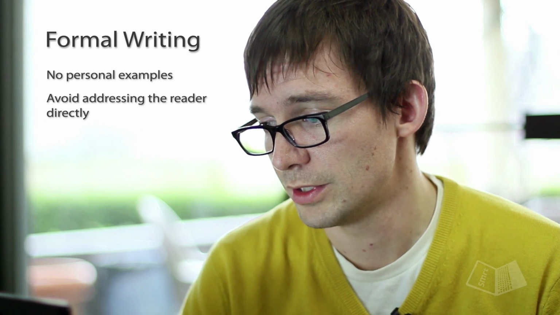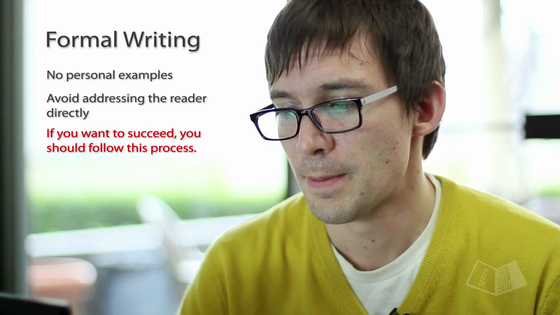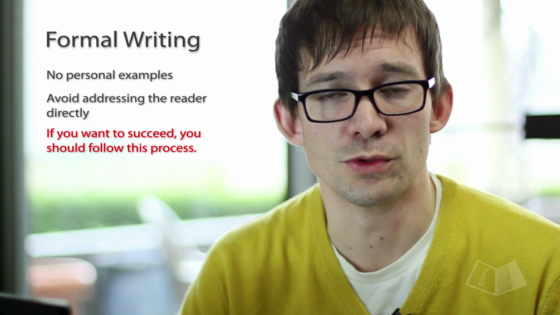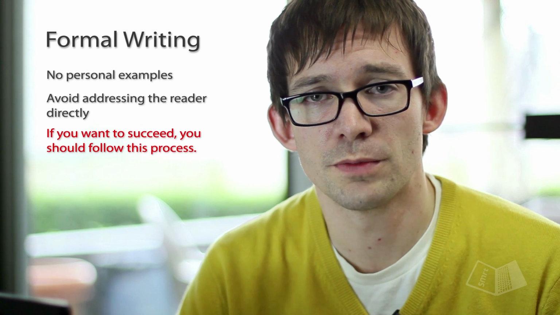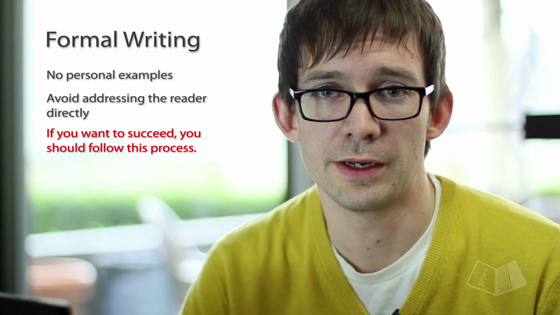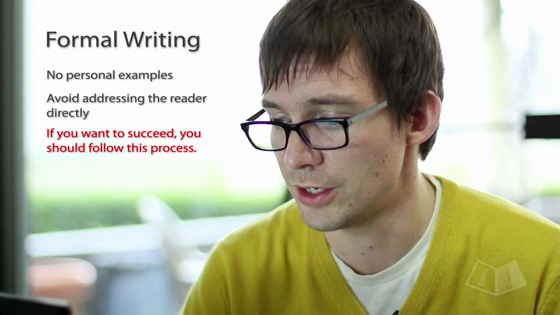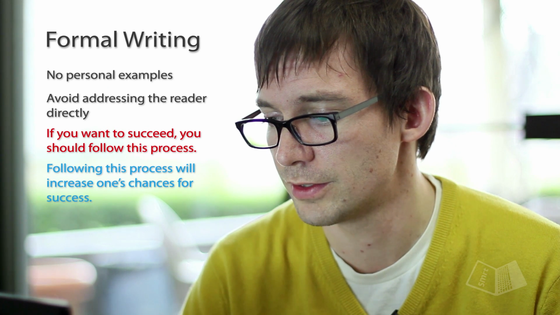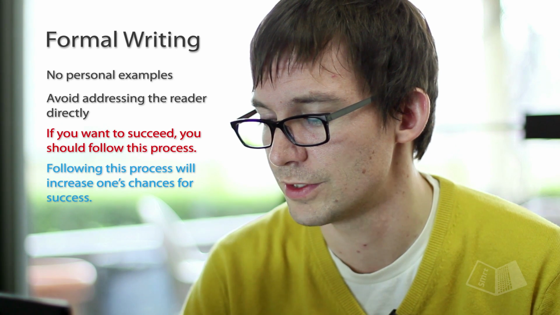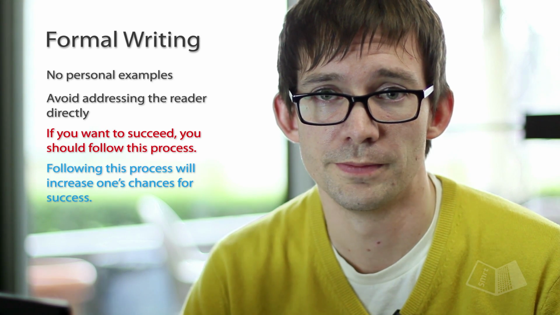In this example, if you want to succeed, you should follow this process. For me, it sounds too casual and too familiar. Using a pronoun like one is a little bit more general and I think sounds a little bit more formal. So this is how I changed it. Following this process will increase one's chances for success. Same meaning, just a little bit more formal.